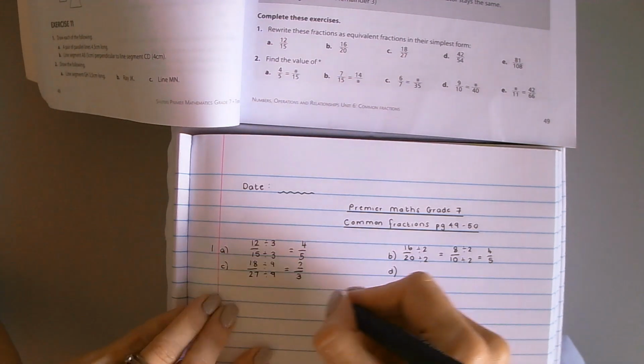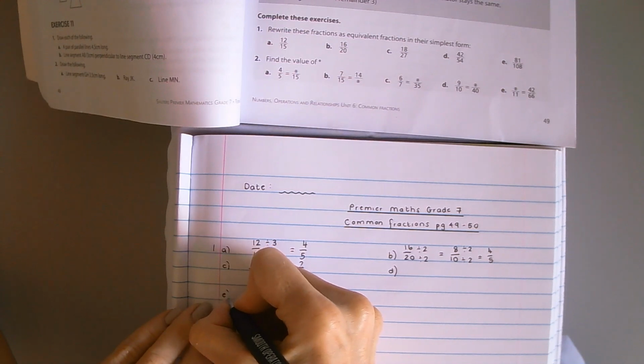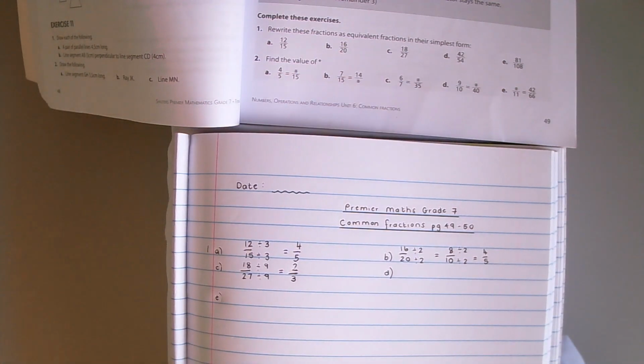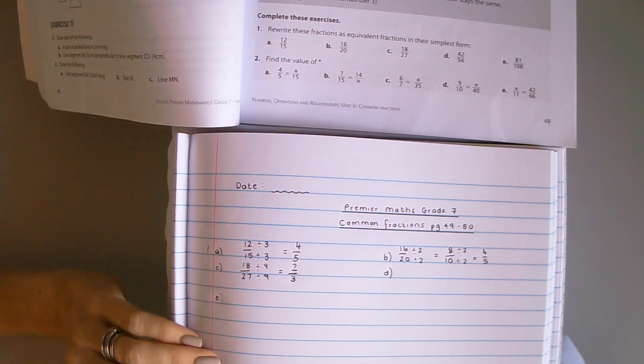I want you to try and do D and E on your own, because it's going to help you to do it. I don't want to do all of them with you, because you've also got to try and do them on your own. Okay, alright, then we're going to go on to number 2.